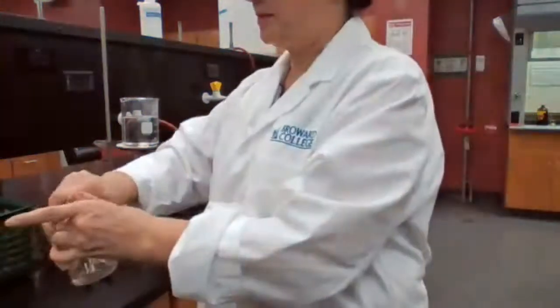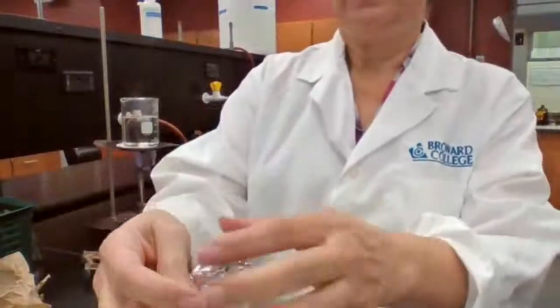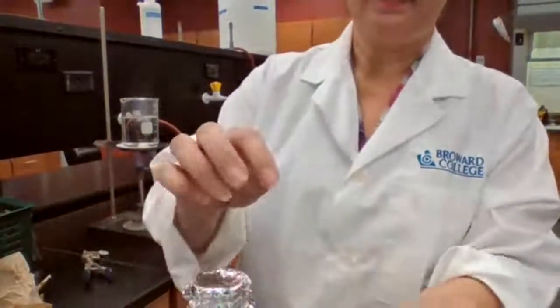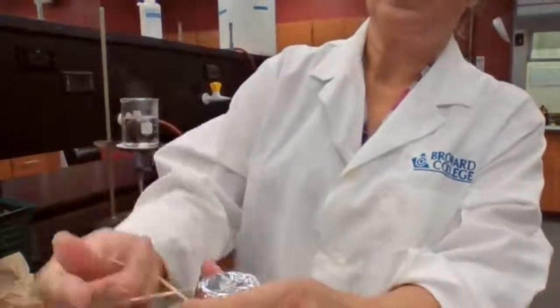You probably have some leftover already in there. You place the foil cap. You're going to secure it with the rubber band again.